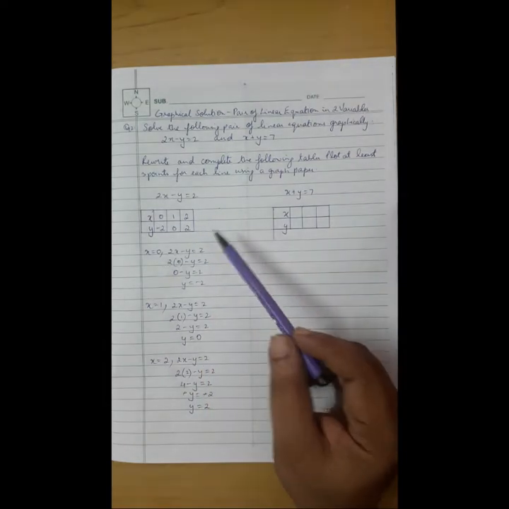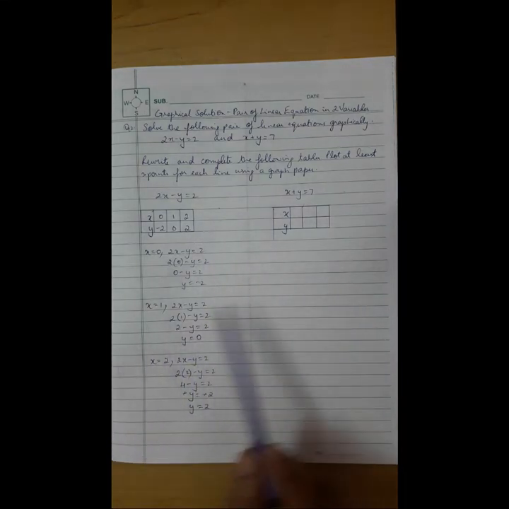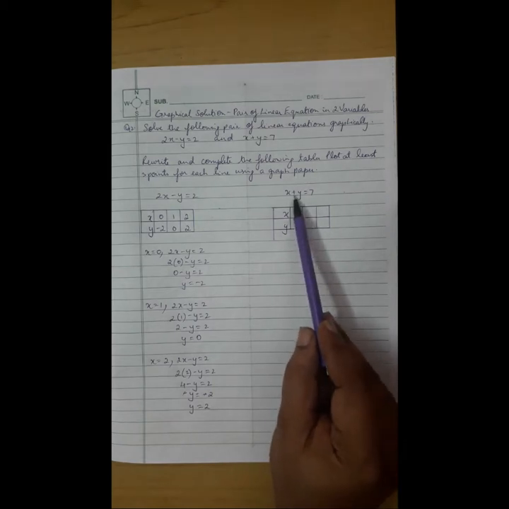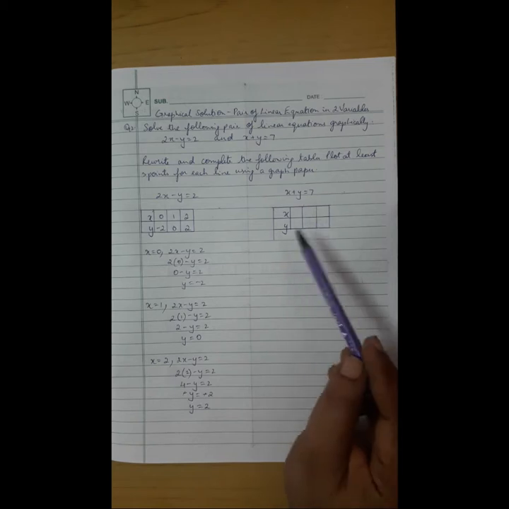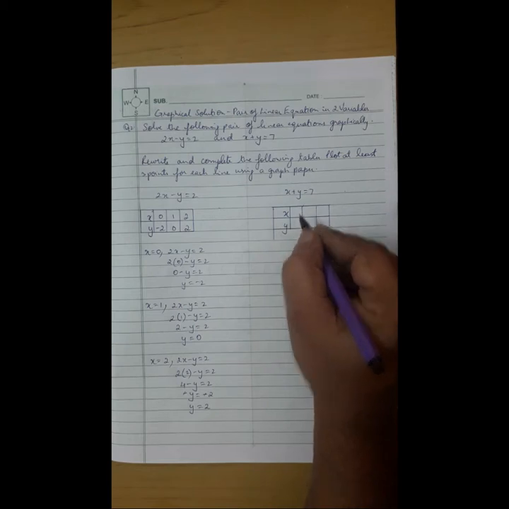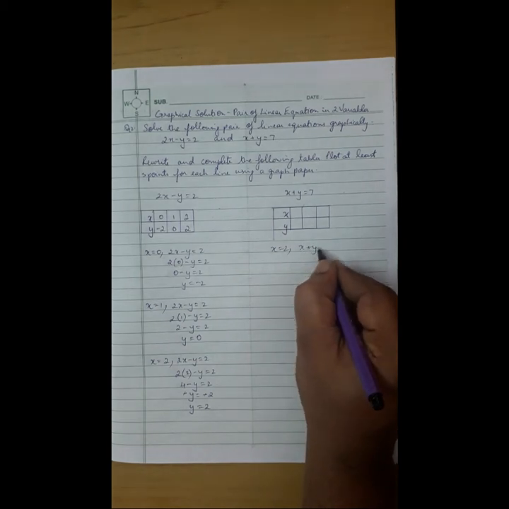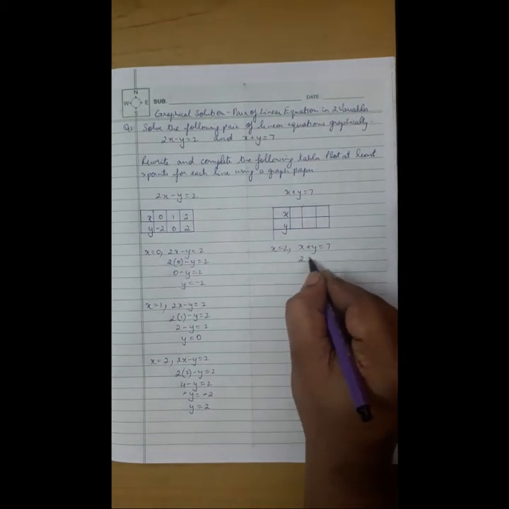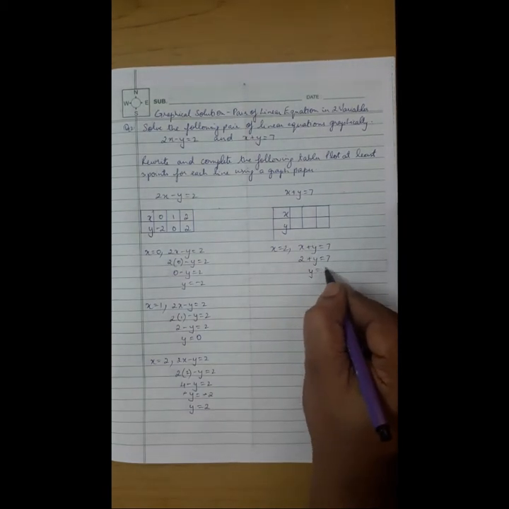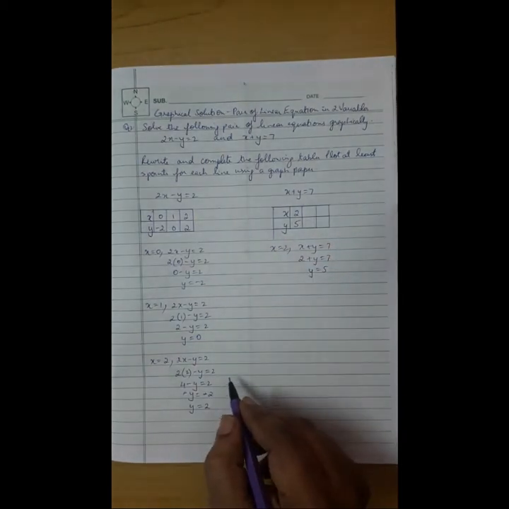Before we plot the line on the graph paper, we'll also get the points for x and y for the equation x plus y equal to 7. We'll begin with x equal to 2. Let's see what we get for x plus y equal to 7. In place of x we put 2, plus y equal to 7. The 2, when we take it to the other side, becomes negative. 7 minus 2 is 5. So when x is equal to 2, we get y is equal to 5.